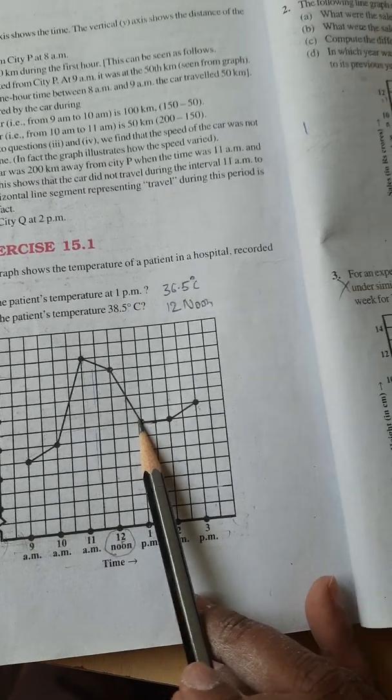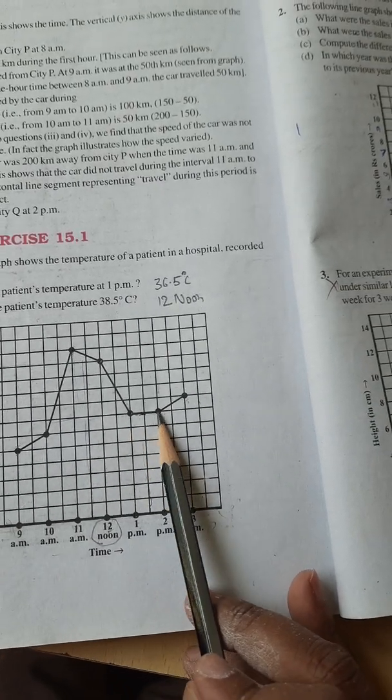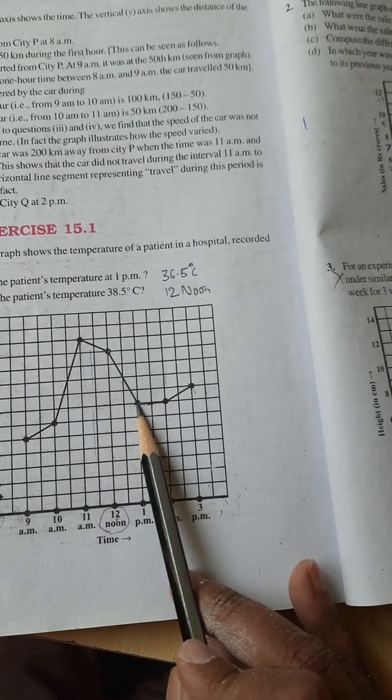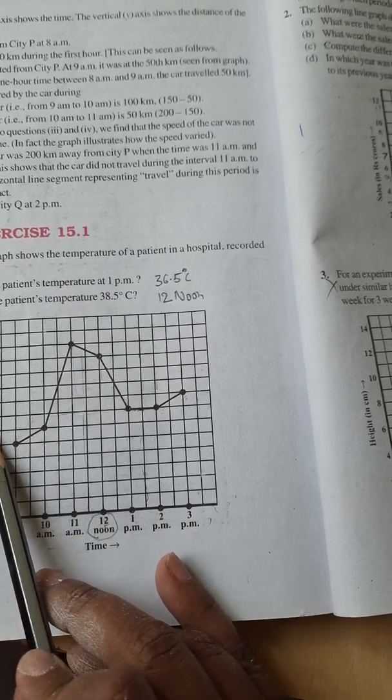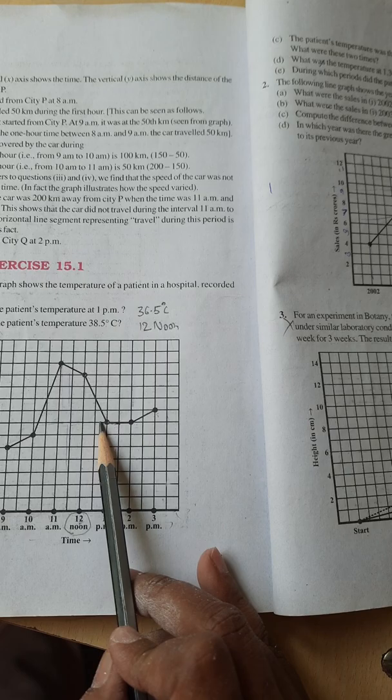Look, in C part, the patient's temperature was the same 2 times during the period given. What were these 2 times? Temperature is same. You are seeing here at this point and this point temperature is same, and this temperature is 36.5. Now what are the times here?